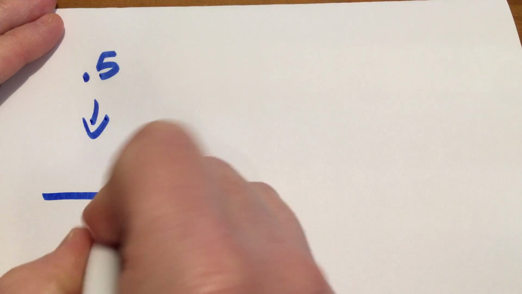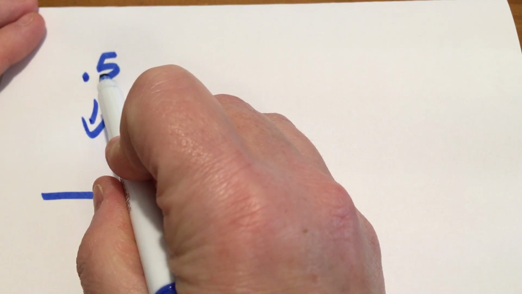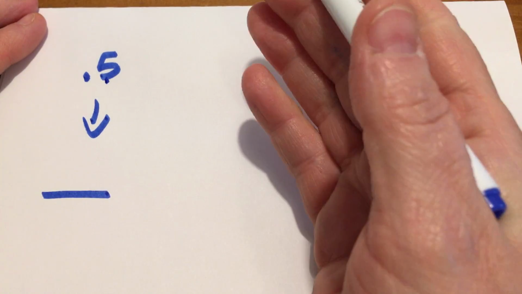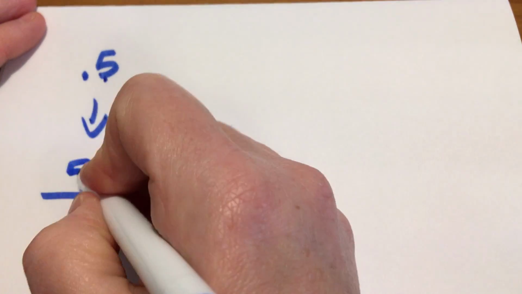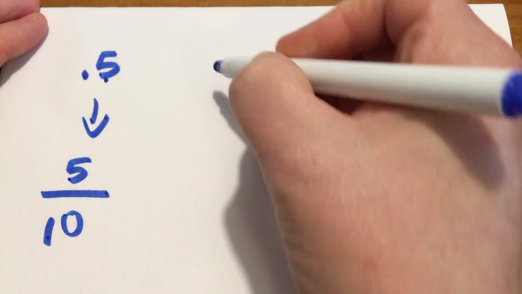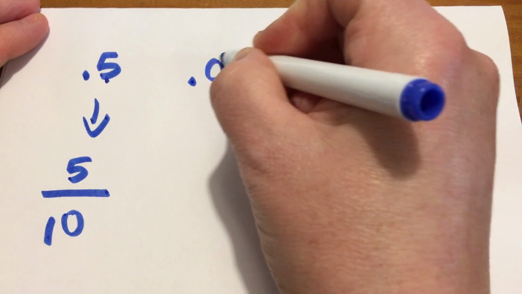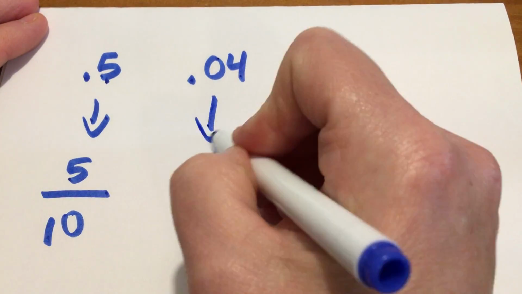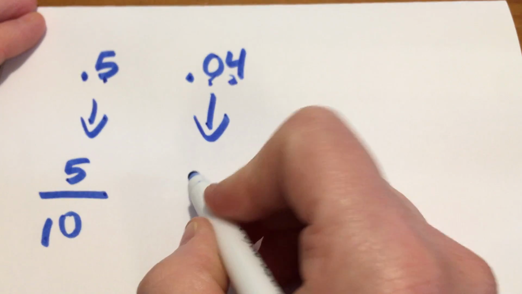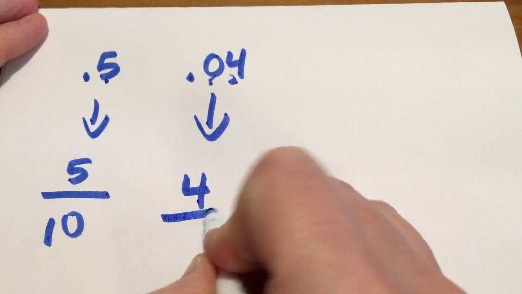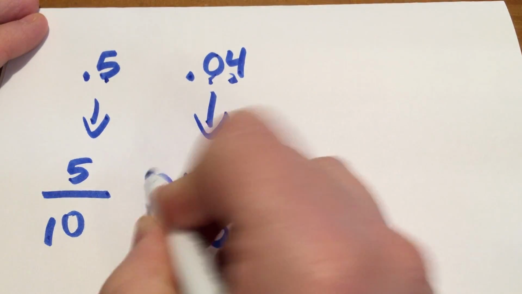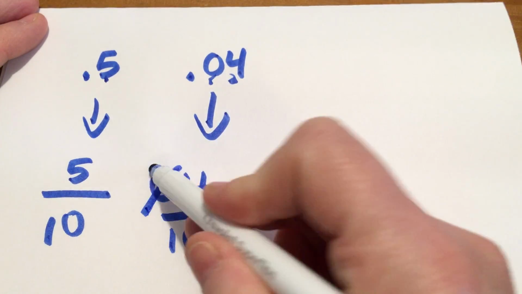Same thing. We're going to count the places. It's just the tenths. So it's simply 5 over 10. Or if it's 0.04, tenths, hundredths. 4 over 100. I could put the 0 there, but it's not needed, so I don't have to.